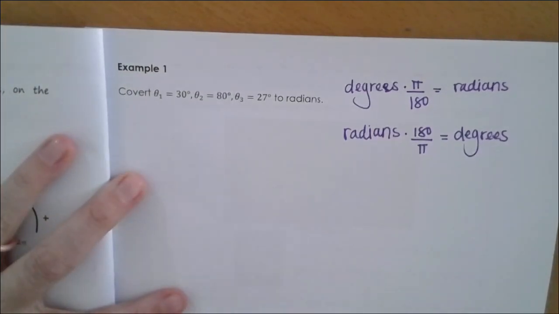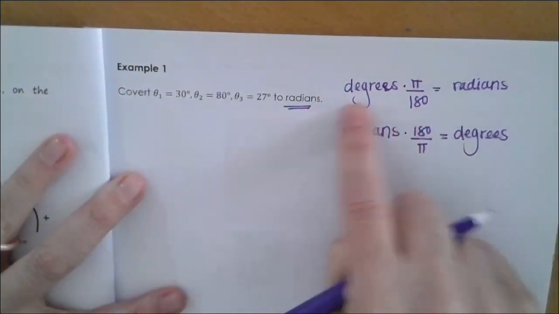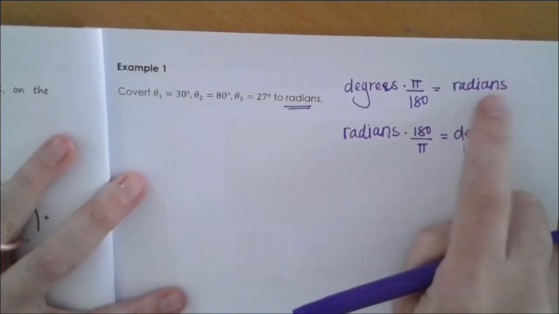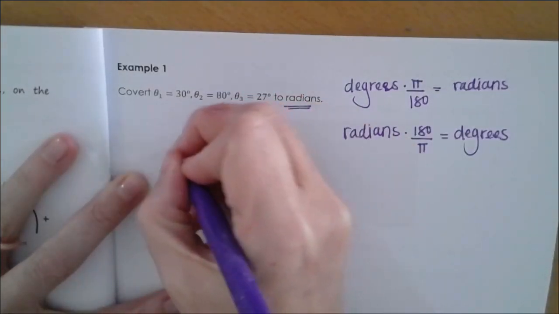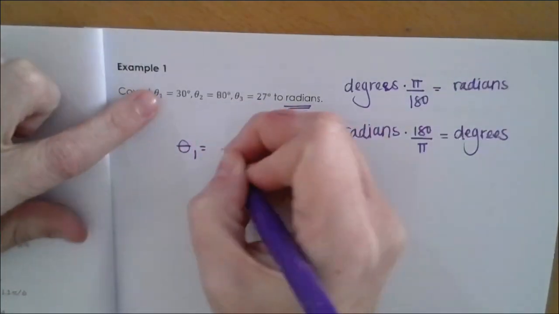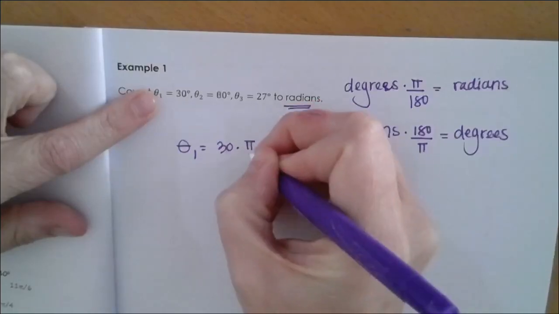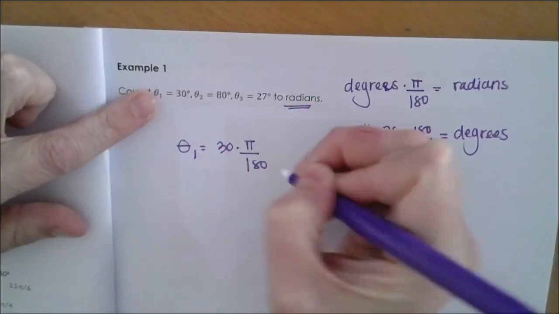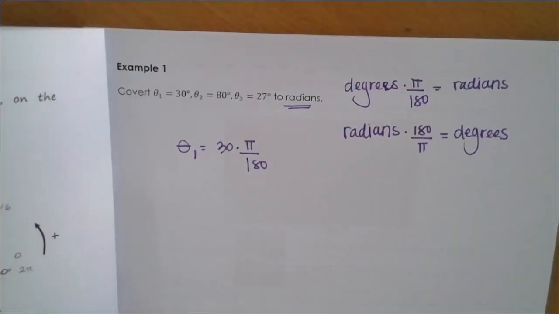So if I am starting in degrees and I want to end in radians, this is what I'm going to do, because I'm going to get an answer in radians. I'm going to take my degrees. So theta 1 says it's 30 degrees. I'm going to multiply by pi over 180. Basically, I'm going to put this in my calculator. I really want this to be an exact number because most likely I'm about to use it in other things.